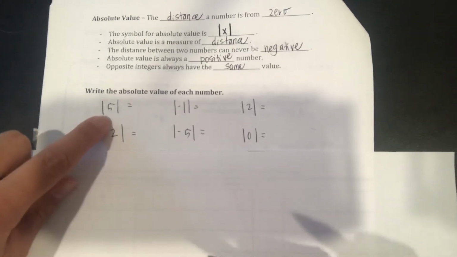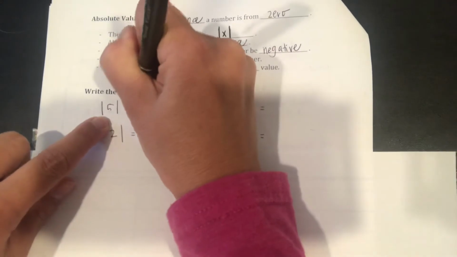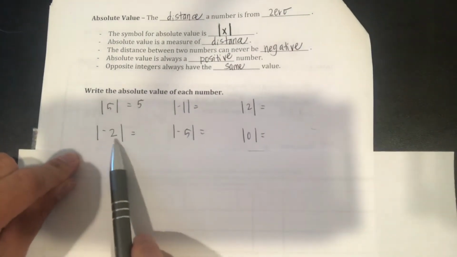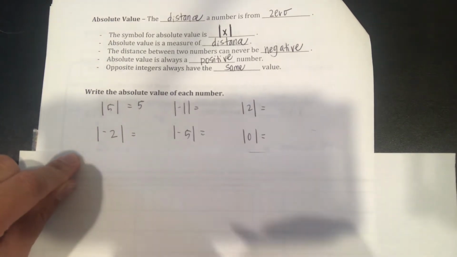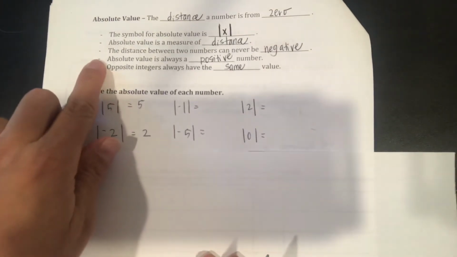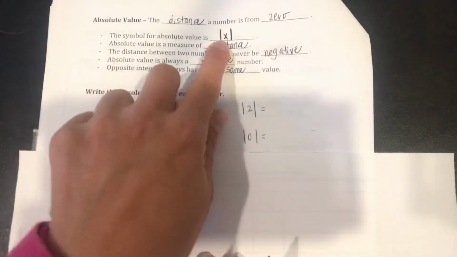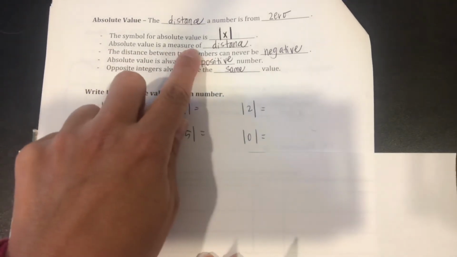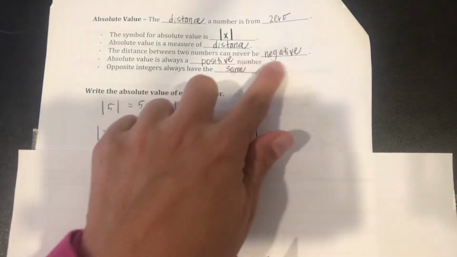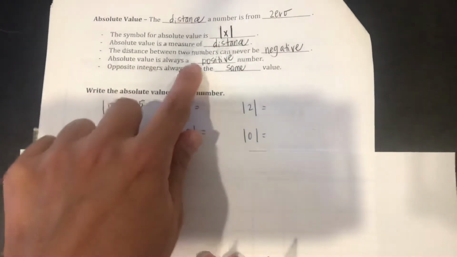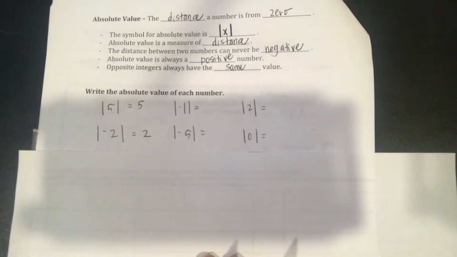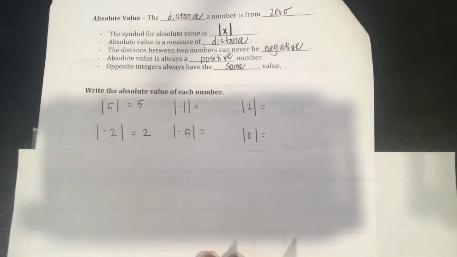So what's the absolute value of 5? Well, it's just 5. What's the absolute value of 2? It's just 2. Because it's set up here, an absolute value is what's inside. An absolute value is the measure of a distance. The distance between the numbers can never be negative. It always has to be positive, okay? So it's just 2. It's just whatever the number is inside the lines.